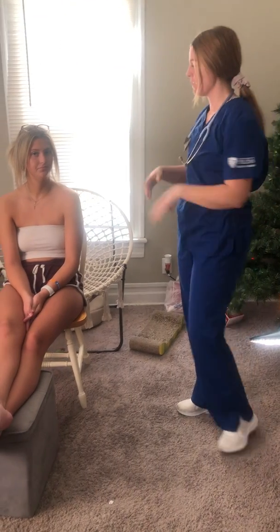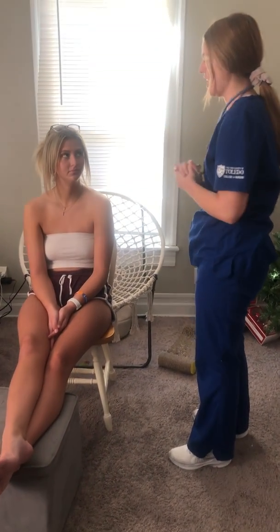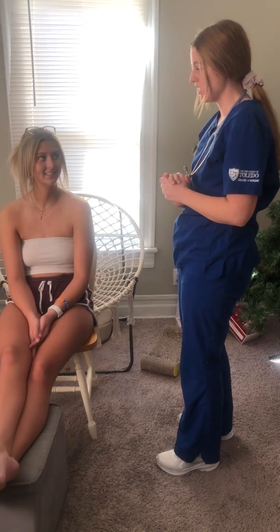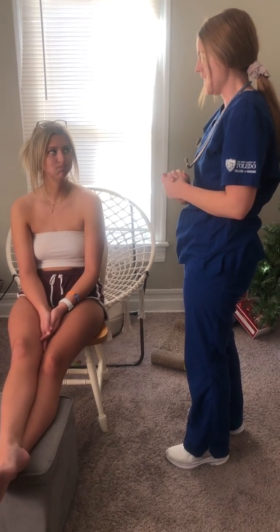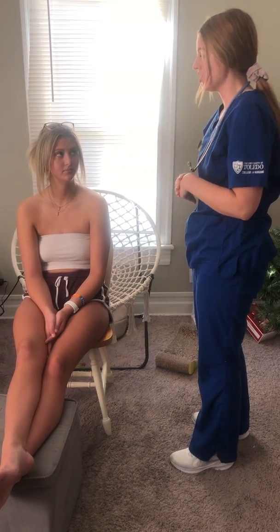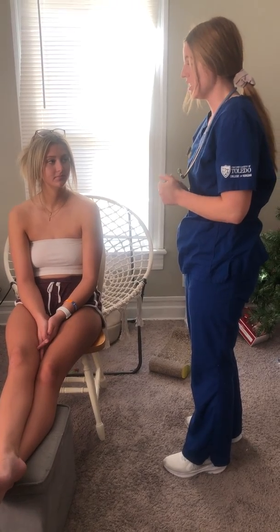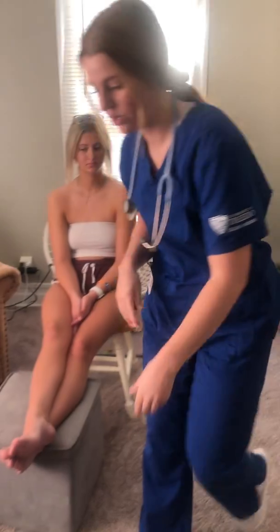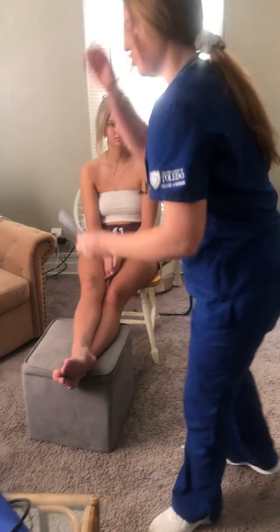So I can see her facial features are symmetric on both sides with no movement. Can you smile for me? Can you puff out your cheeks? So I can see that her facial features are symmetrical with movement. The next thing I'm going to assess is her eyes. So I'm going to look at her pupils.